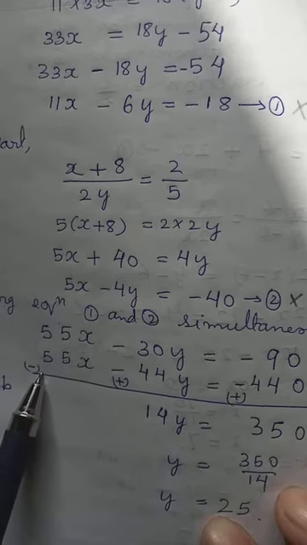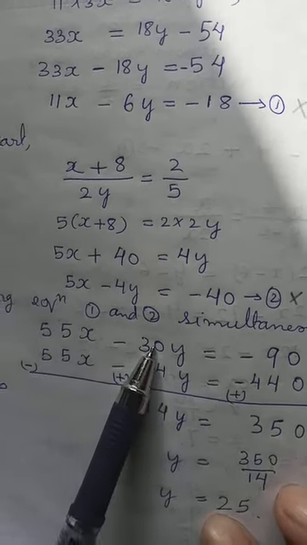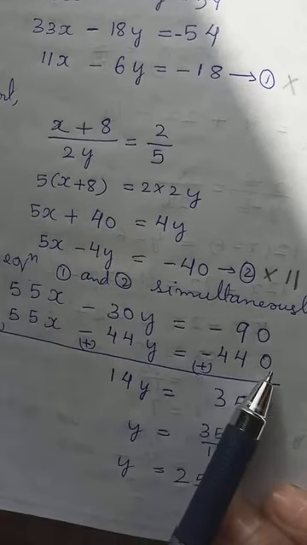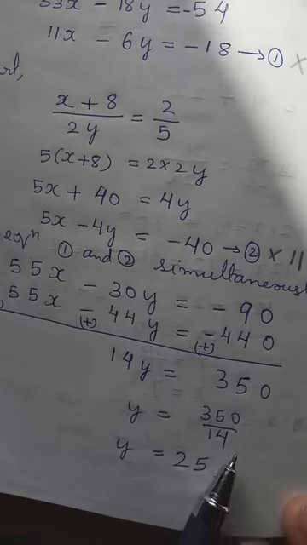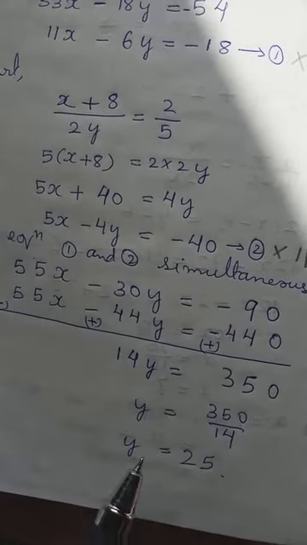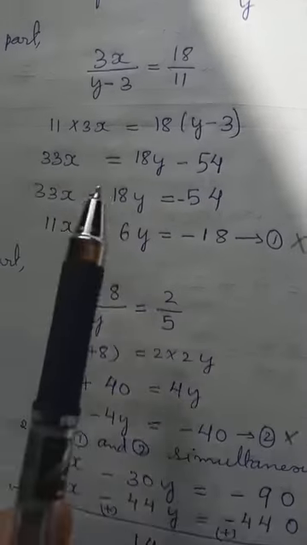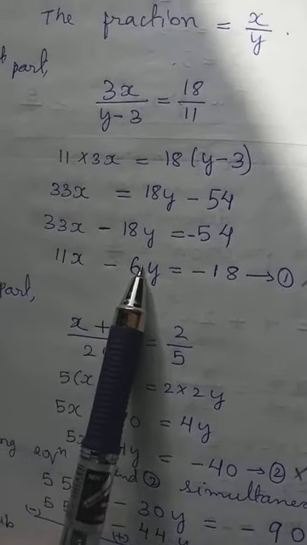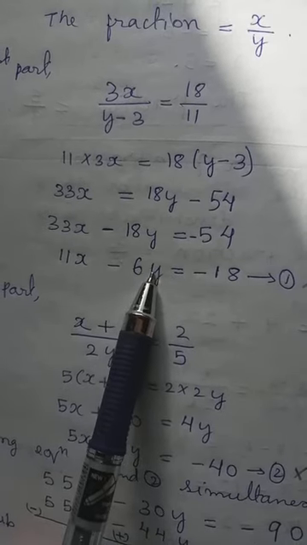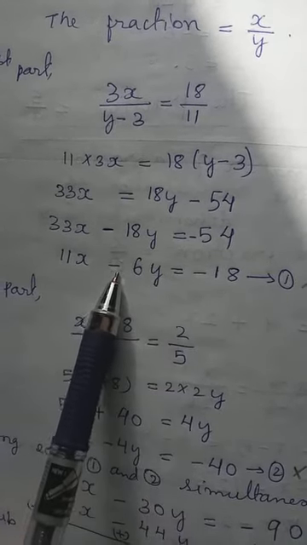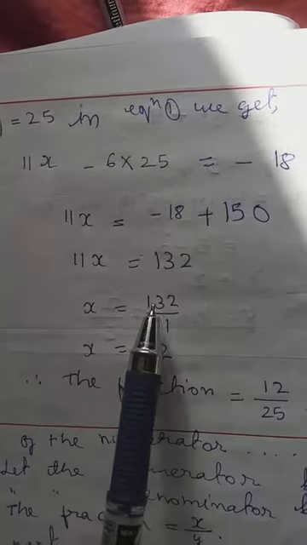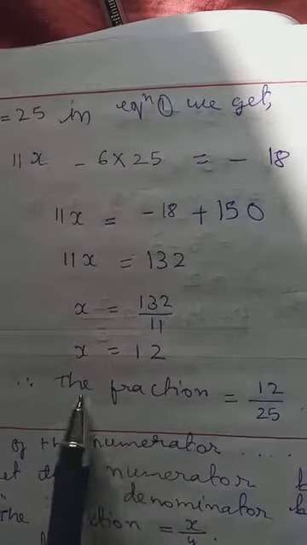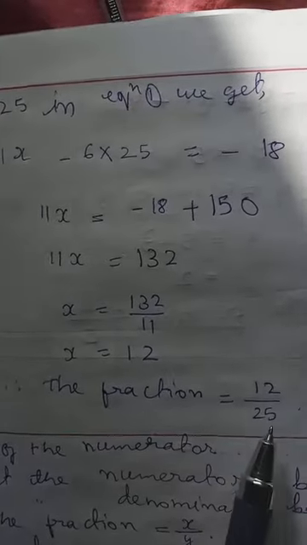So 55 minus 55 is 0. 44 minus 30, we get 14y. 440 minus 90, we get 350. So y will be 350 by 14. We divide it, we get 25. So to get x now, we replace y with 25. We replace it here. So it will be 6 into 25, which is equal to 150. This is minus, take that side becomes plus. So we have to minus, we get 132. So x equals 132 by 11, 12. So the fraction becomes 12 by 25.